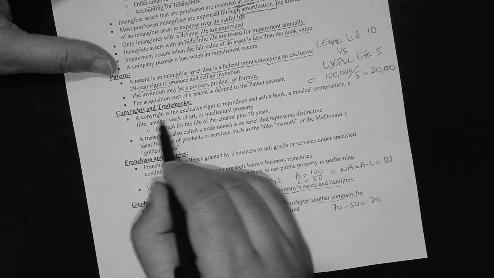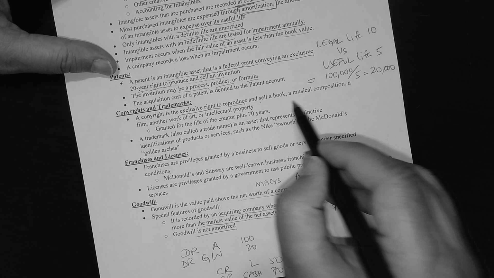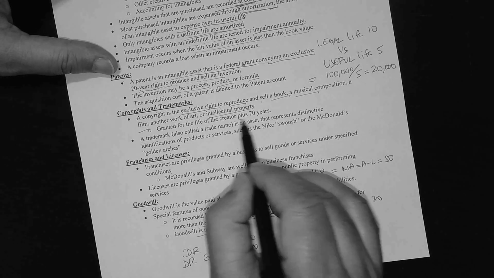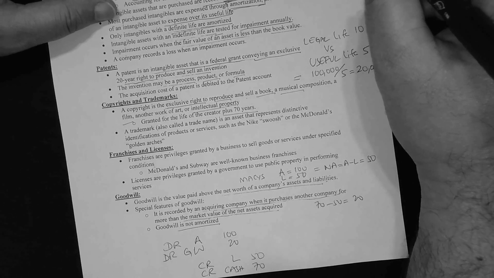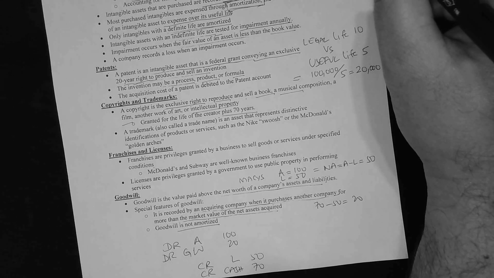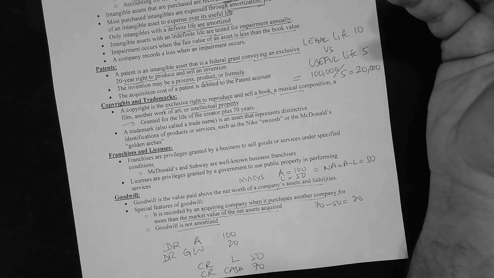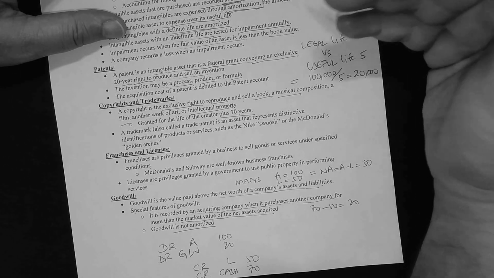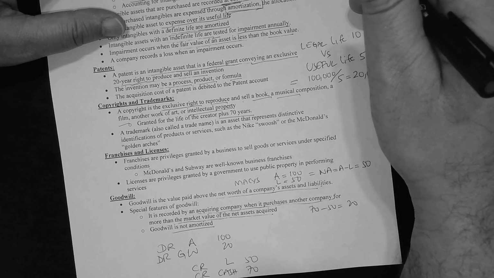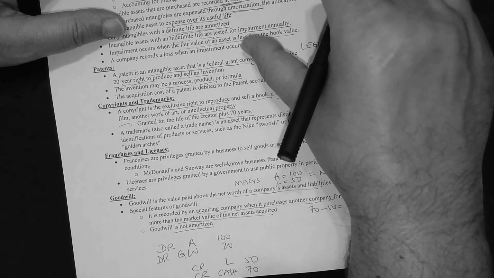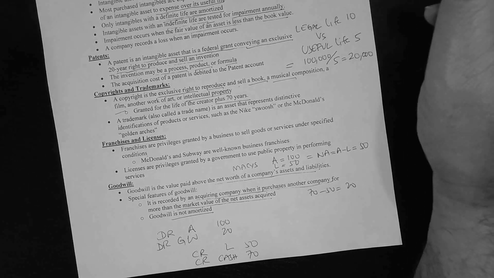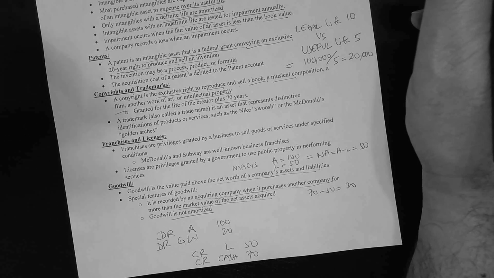A copyright is the exclusive right to reproduce and sell a book, a musical composition, a film, or another work of intellectual property, and is granted for the life of the author plus 70 years. For example, you created a song, and if anybody wants to use your song for any purpose, they will have to give you a royalty. Royalty is kind of a rent, or money for the usage, and you will receive it for your entire life. Say you created a song at the age of 20 and you live to be 70, so you receive the royalty for 50 years, and for another 70 years beyond that your estate or your children will receive the royalty for that song.